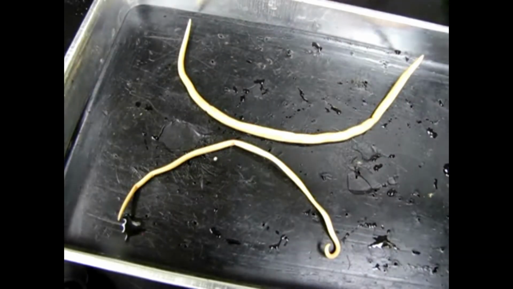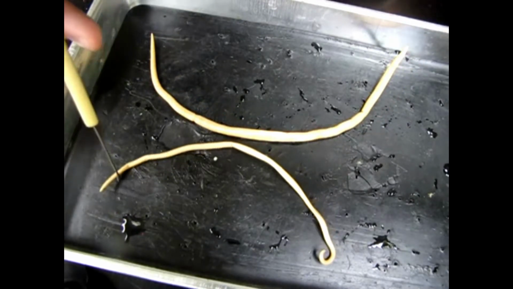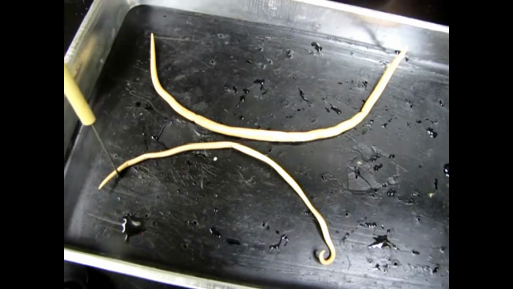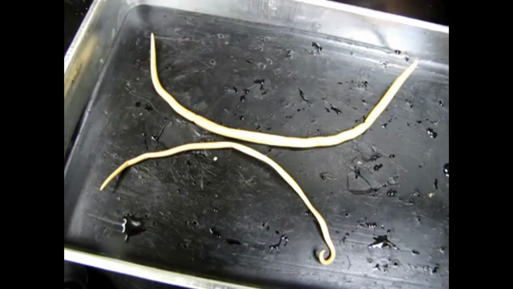So these animals that you're seeing here are roundworms. They're intestinal roundworms, so they are parasitic animals. They're in the phylum Nematoda. And the two individuals I have here look a little bit different. It's not because they're different species, it's because one is a male and one is a female.